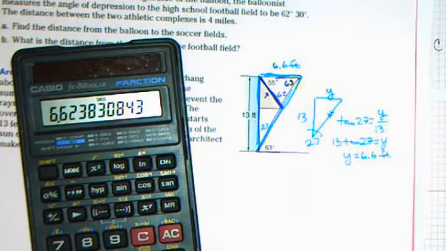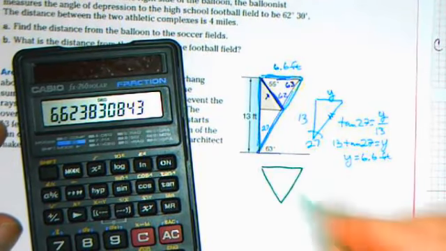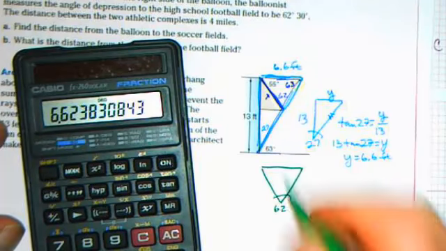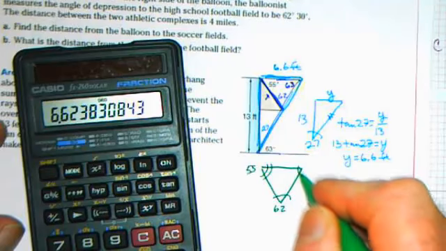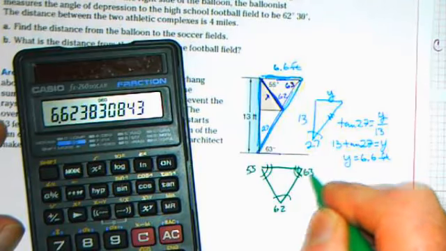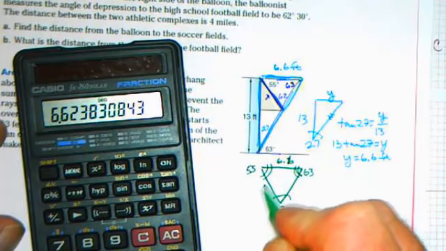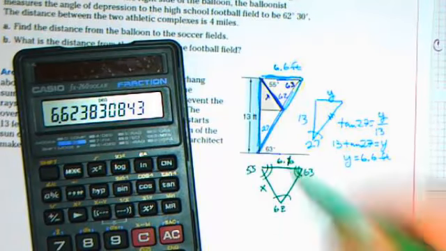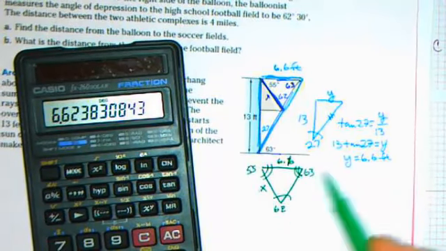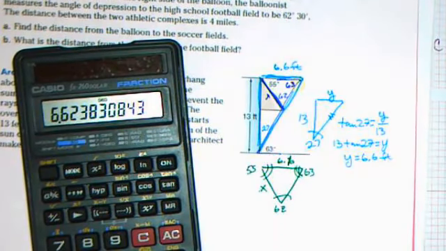Okay, now we've got enough to finish the problem. If we take the top triangle, we'll sketch it down here. This is a 62, this is a 55, and this is a 63. And this is a 6.6, and this is what they want us to find. So I can see that we have an angle and its opposite side that we calculated, and we can use the law of sines to figure out what we need to for that one.